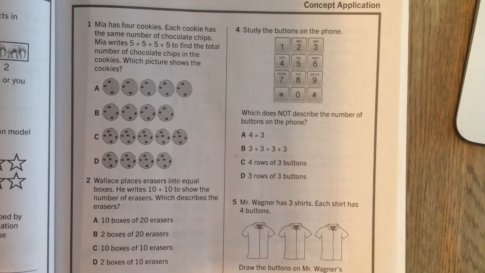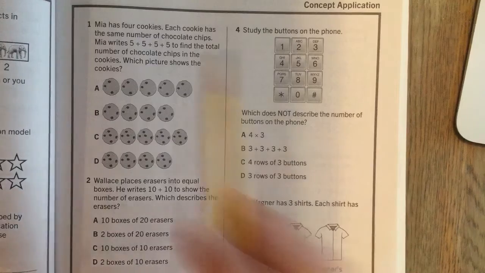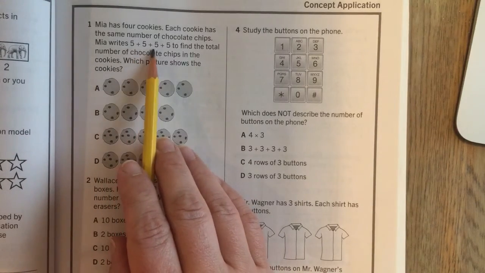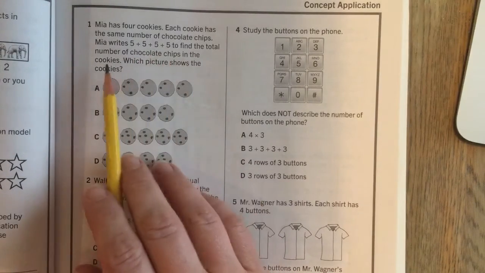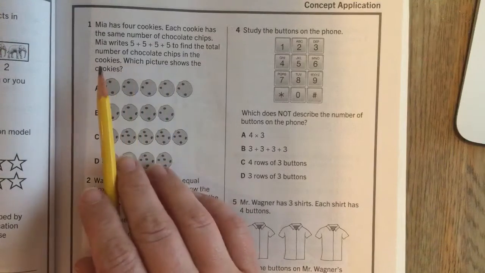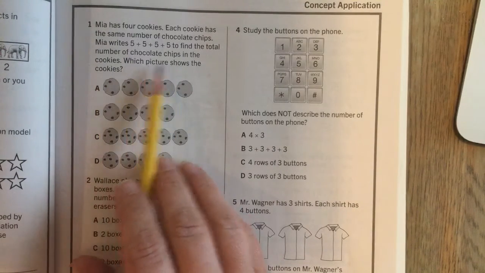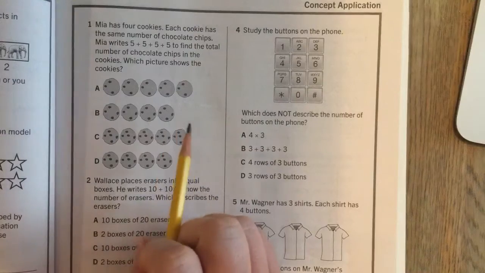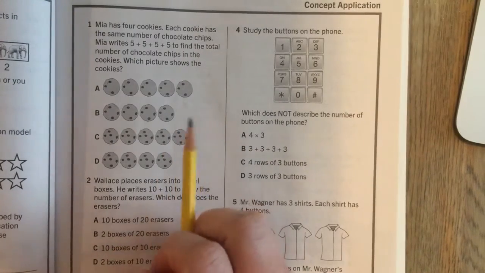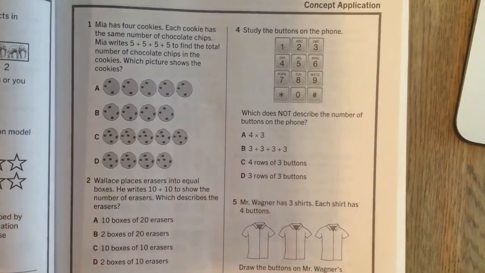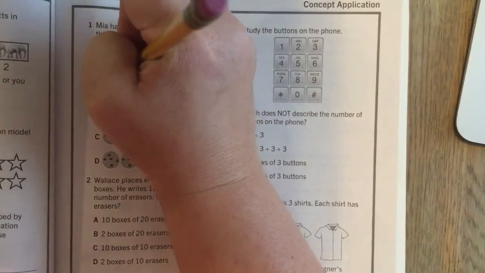Mia has 4 cookies. Each cookie has the same number of chocolate chips. Mia writes 5 plus 5 plus 5 plus 5 to find the total number of chocolate chips in the cookies. Which picture shows the cookies? Okay, so she has 4 cookies, so I'm going to draw out my picture. That's going to be my strategy.